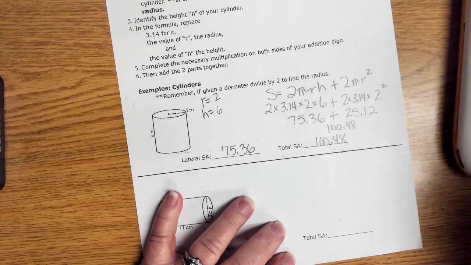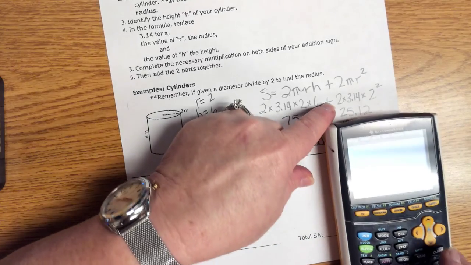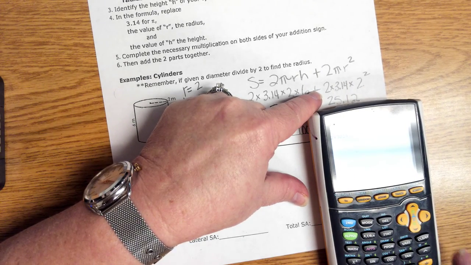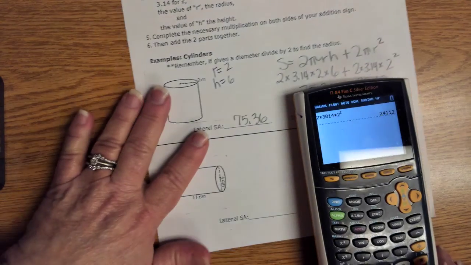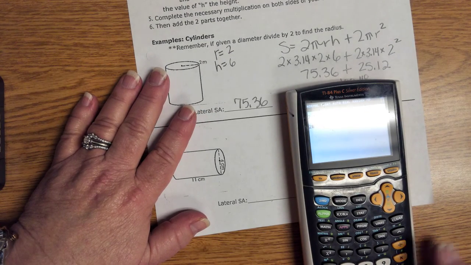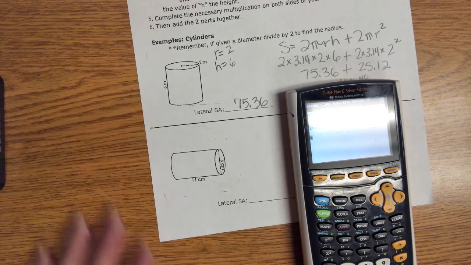What's my lateral? 75.36. How many of you know that if you did this math, 2 times 3.14 times 2 squared, and you hit enter, you don't have to put that number back in?